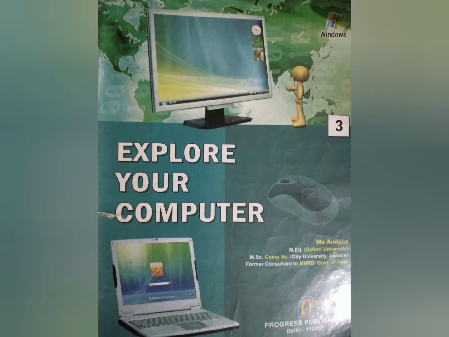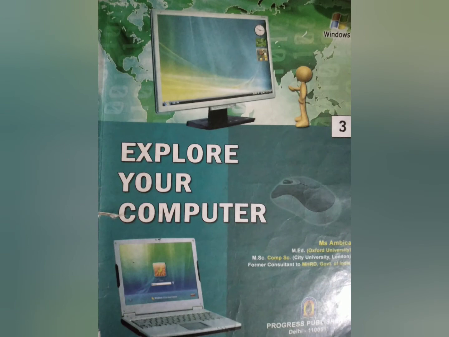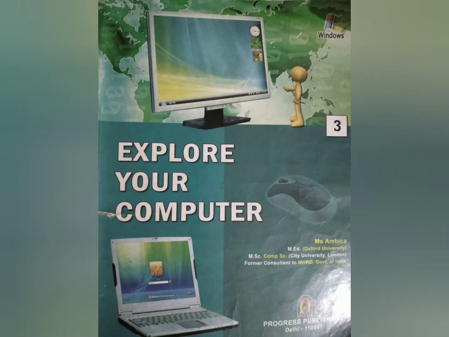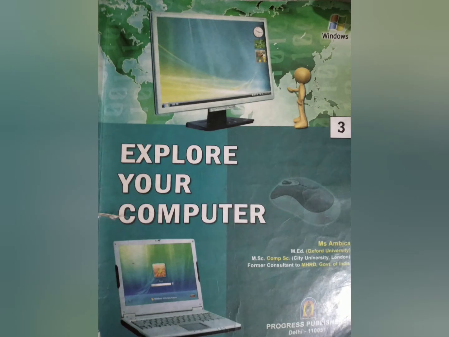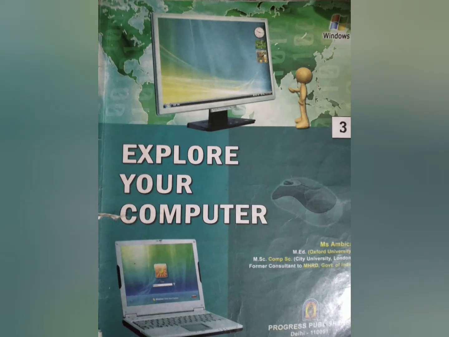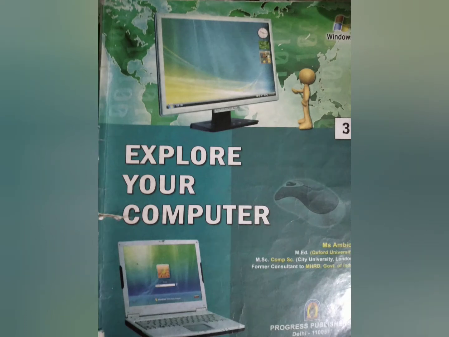The name mouse is derived from its shape. You can see the shape of the mouse, it looks like a mouse. So for the shape of the mouse, it is named as mouse. And the connecting wire appears like the tail of a mouse.